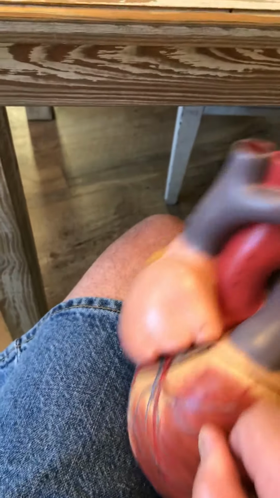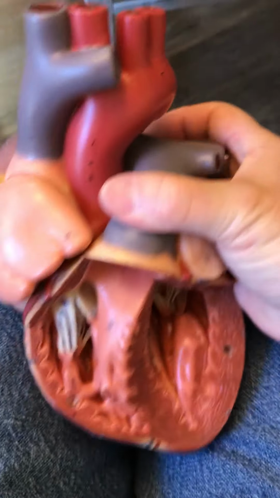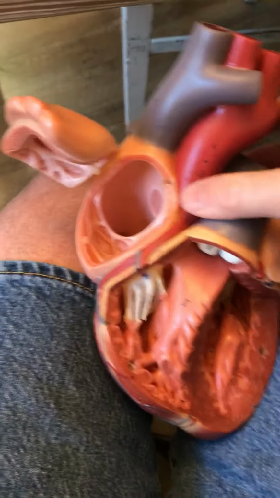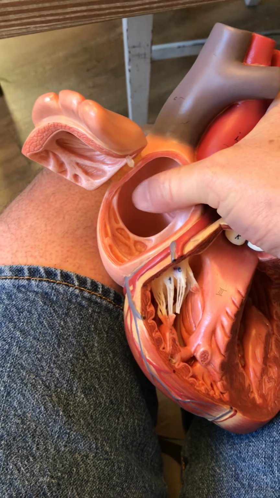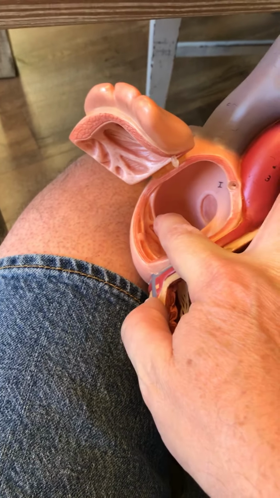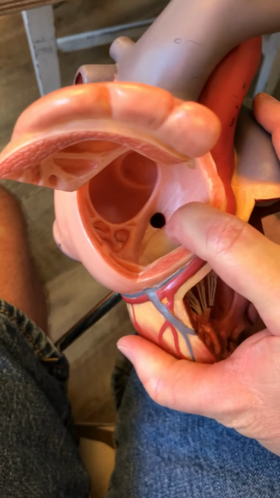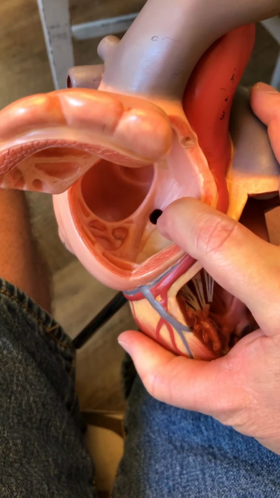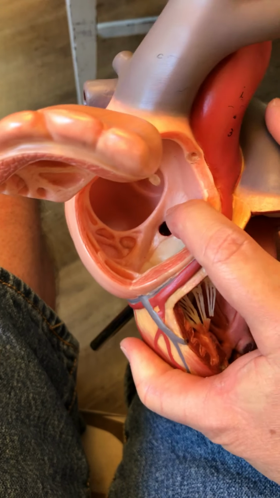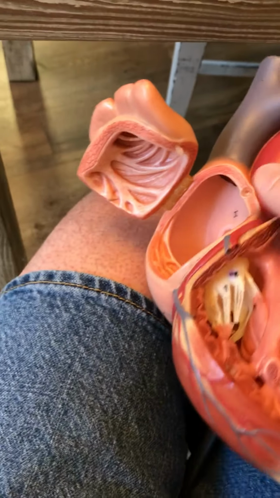And if we open this up, here we go, just pulled the front off of it right there, and flip this back right here, there again is our right atrium. 3 inflows of blood into it: superior vena cava, inferior vena cava at the bottom, and then this third hole in here is the coronary sinus. That's blood coming back from the heart muscle itself right there. So 3 inflows of blood into that there.